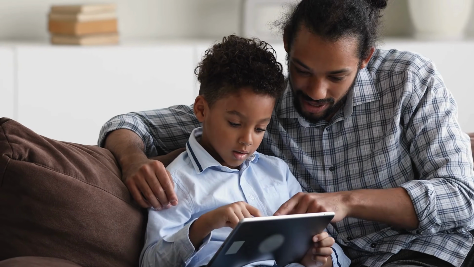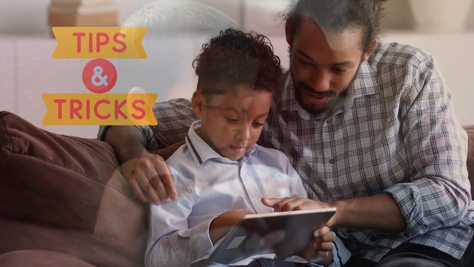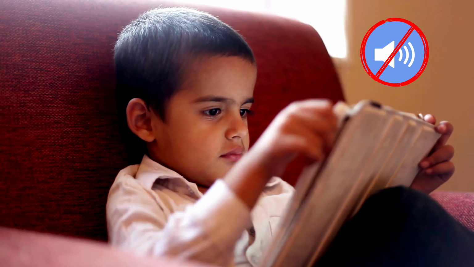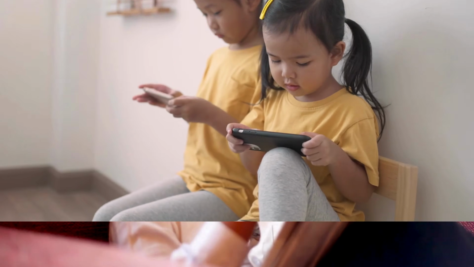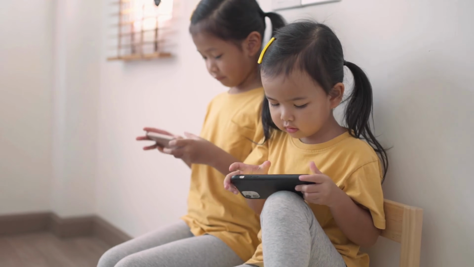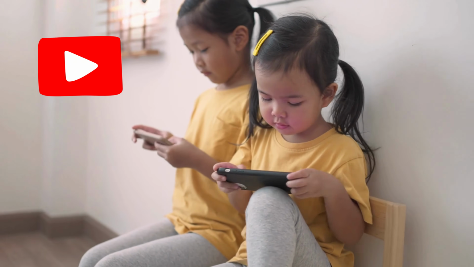I'm Anna, your go-to tech guide, and today we're diving into a handy little trick for all the parents out there. We're talking about how to lock or restrict volume controls on your kids' iPhones or iPads. If your kids love cranking up the volume while playing games or watching YouTube, this one's for you.